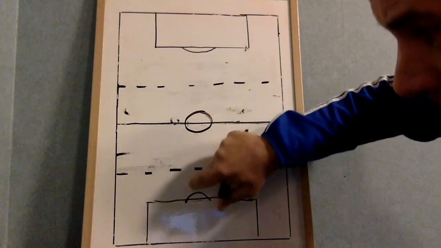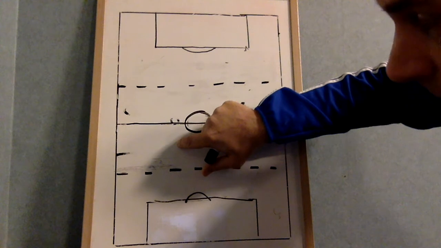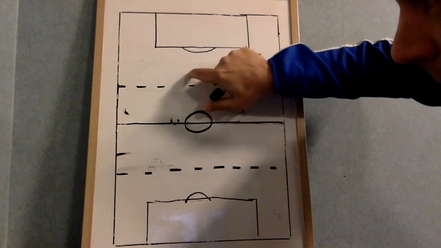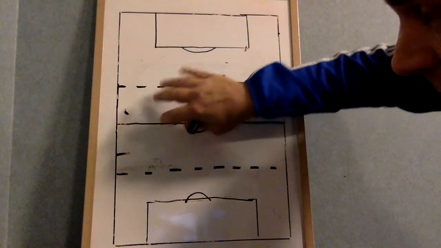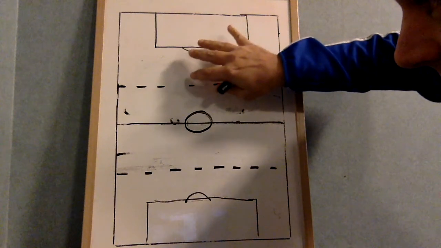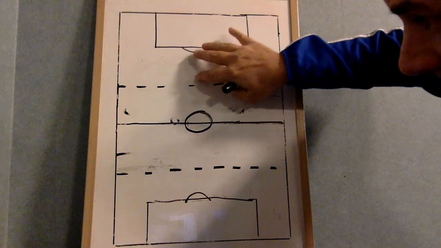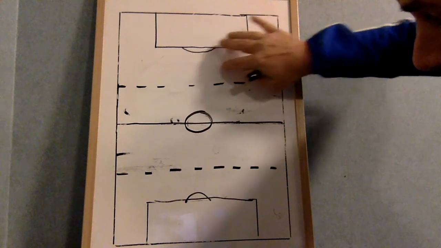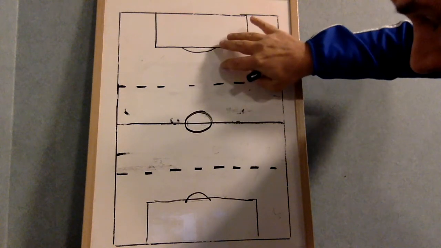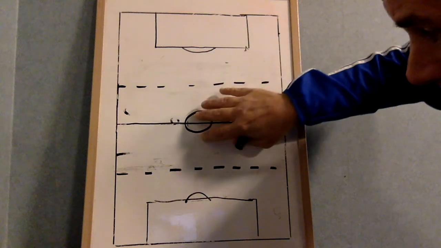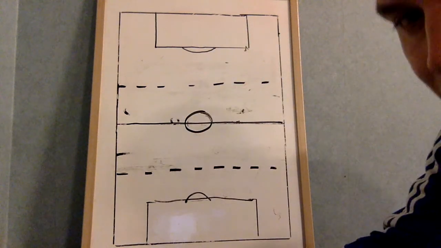The next phase from attacking transition is that you keep the ball and you move farther on, and you set your players up in what's called attacking organization. Once you lose the ball, you go back to defensive transition, so you start to transition into defense, and then once your team is organized, it's called defensive organization.